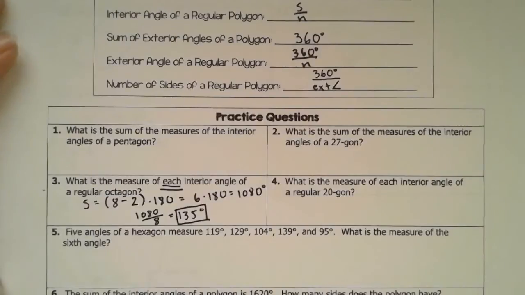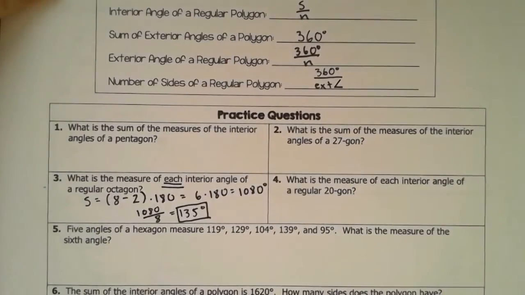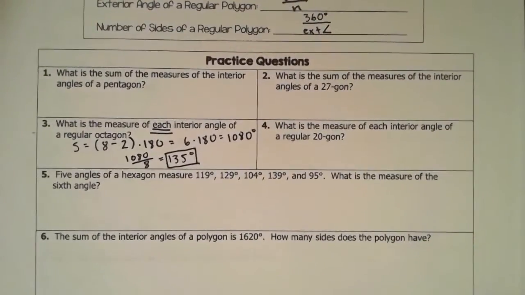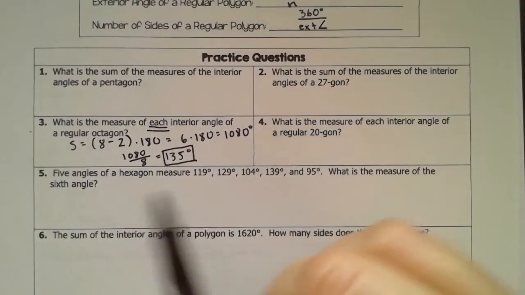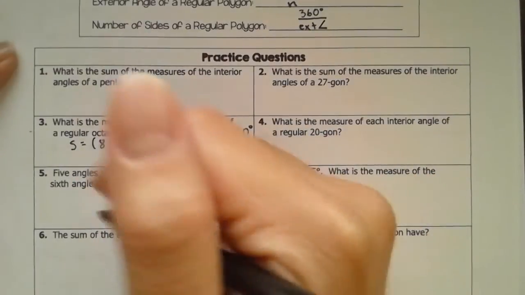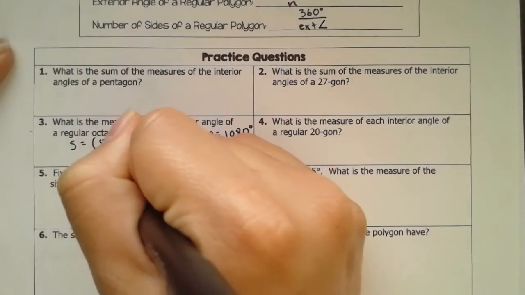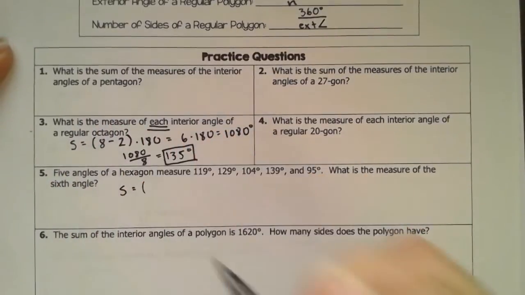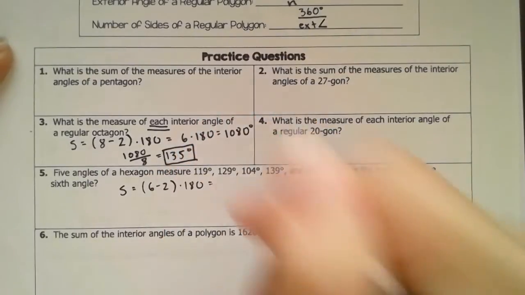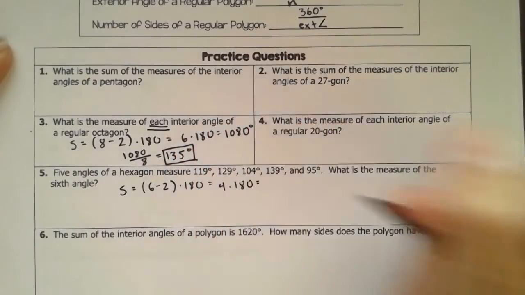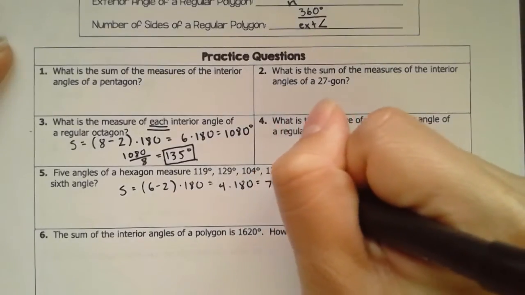For the next one, let's do number 5. It says 5 angles of a hexagon measure 119, 129, 104, 139, and 95. What is the measure of the 6th angle? So a hexagon, of course, is 6 sides, so we have 6 angles. We know that the sum of the interior angles of a hexagon would be 6 minus 2 times 180, and that gives me 4 times 180, and then that's equal to 720 degrees.